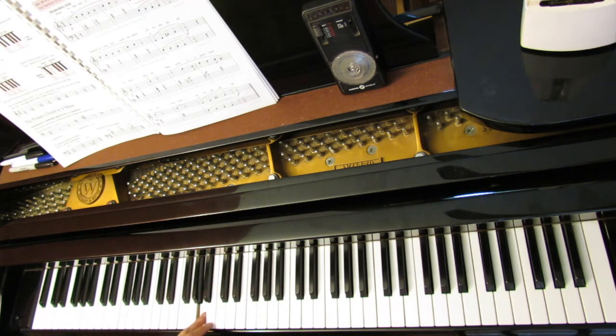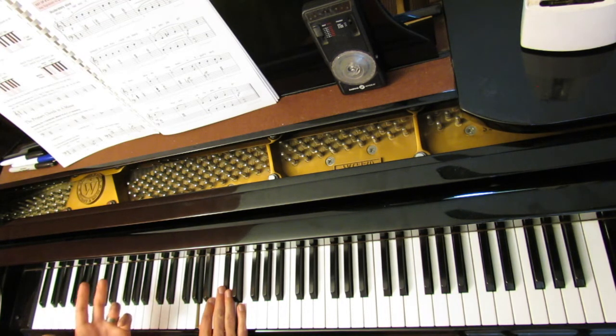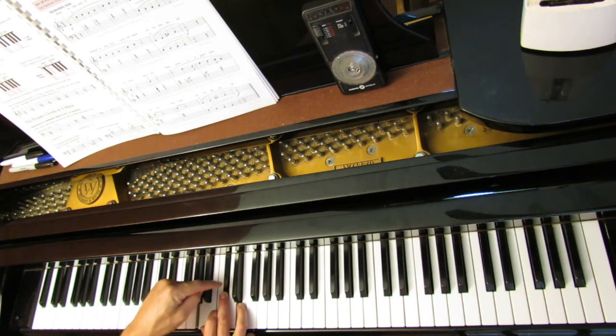So starting from A, if we go up 4 half steps, 1, 2, 3, 4, that's a major third. Well, both of those fall into our A major scale. Now we'll go up 3 half steps from C sharp. 1, 2, 3 to E. Well, that's our A major triad. If we wanted to make it our A minor triad, we would lower the third a half step.